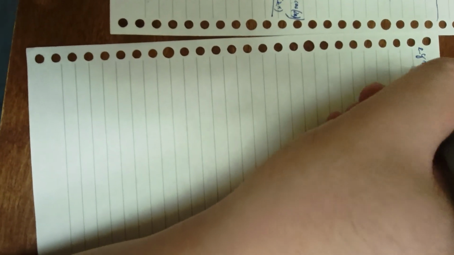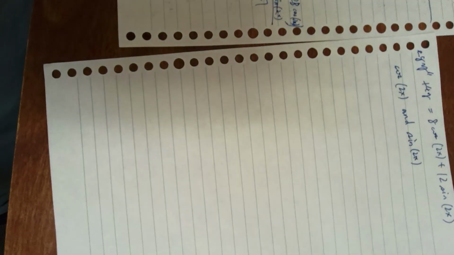All right, so we know that cosine 2x and sine 2x are solutions of the complementary equation, the second derivative of y plus 4y.